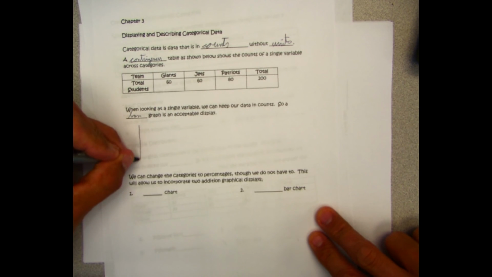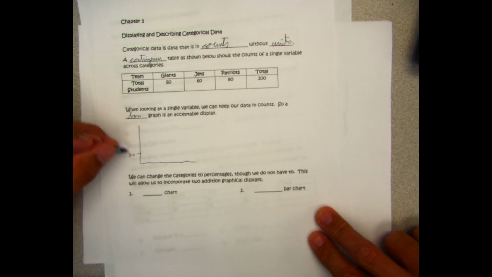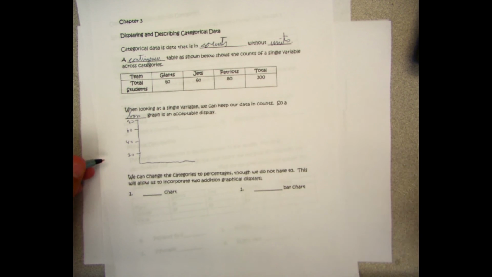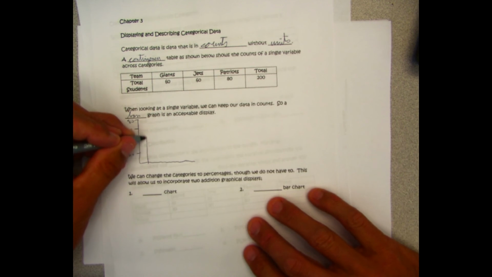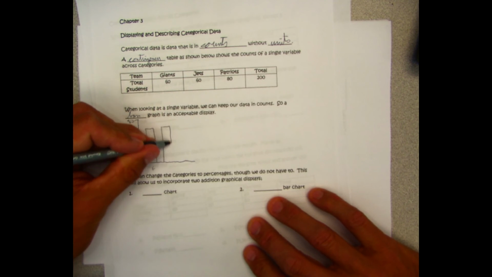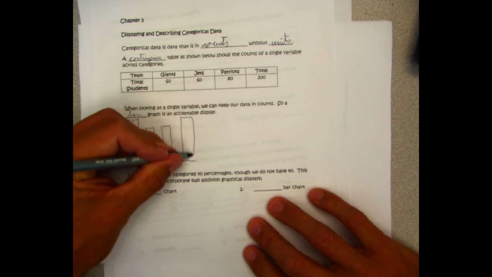So in this case, we would just do up to 80, and the Giants would be 60, and the Jets would be 60, and the Patriots would be 80. Okay, so that's very simple.